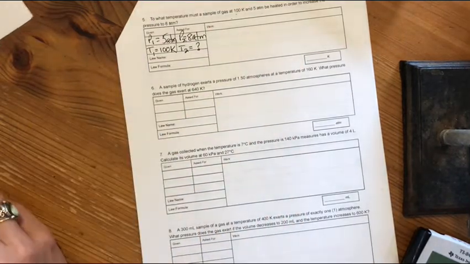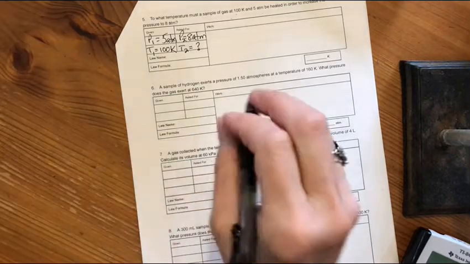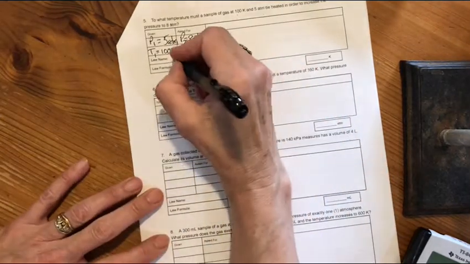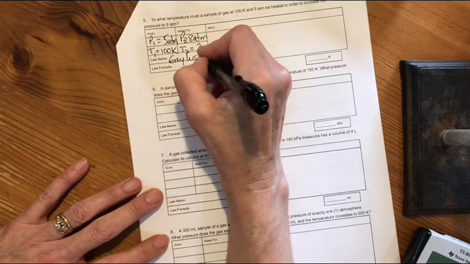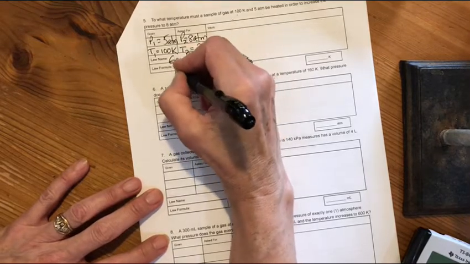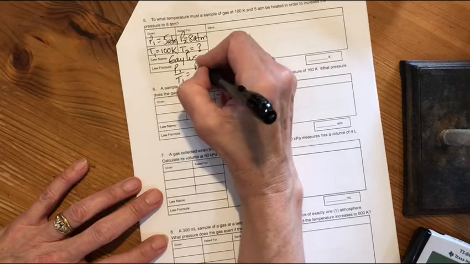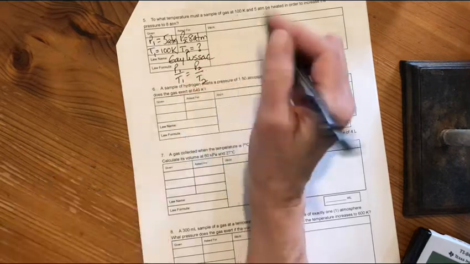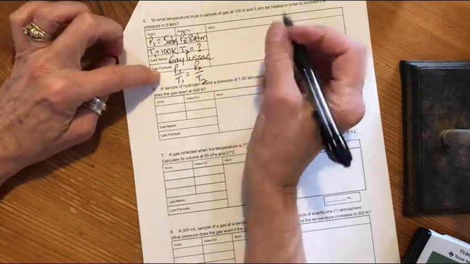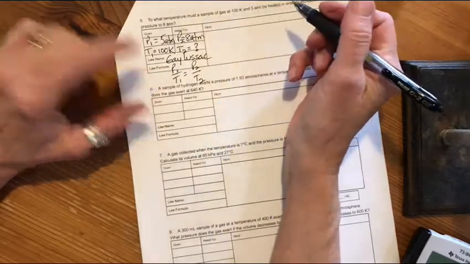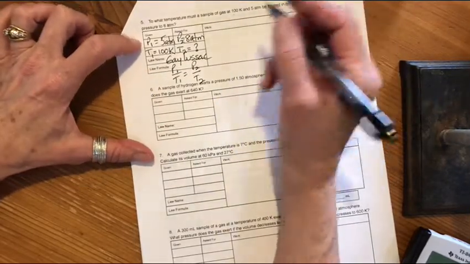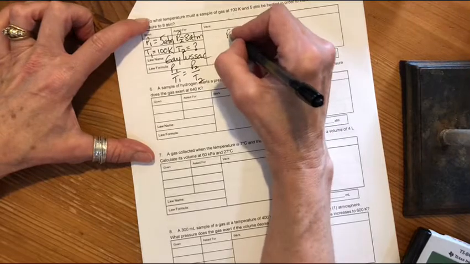So you probably recognize that pressure and temperature are directly related, and those are related in Gay-Lussac's law, which is P1 over T1 equals P2 over T2. Again, changing temperature is going to change the pressure because it makes them move faster. Temperature's already in Kelvin for us, so that's nice. We don't have to do anything except write the equation.